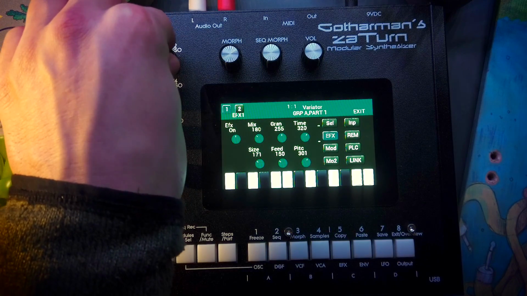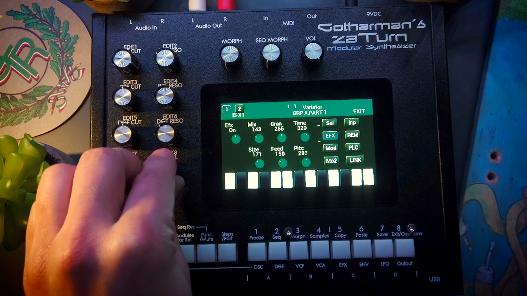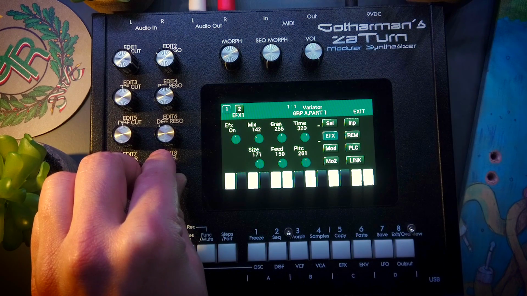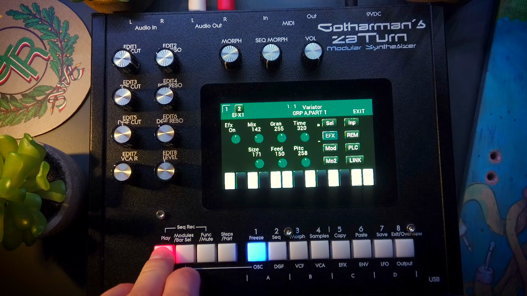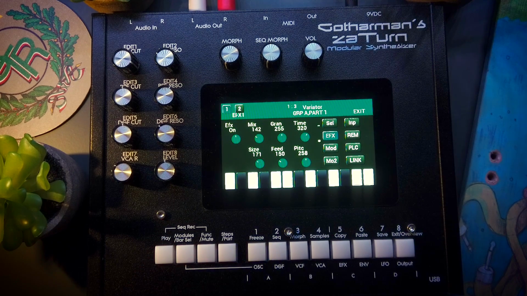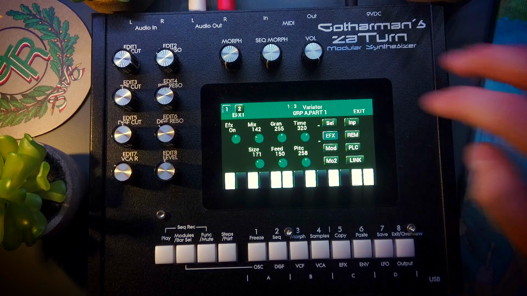I'm going to dial down the mix a little further, and I'm going to set the pitch to something close to the middle so that it doesn't rise or fall too quickly. Okay, yeah, that sounds pretty fun.